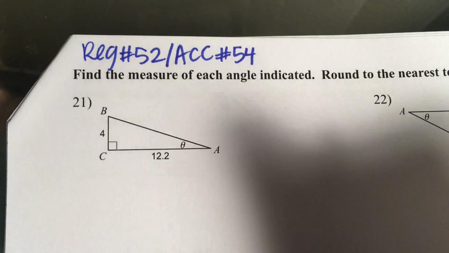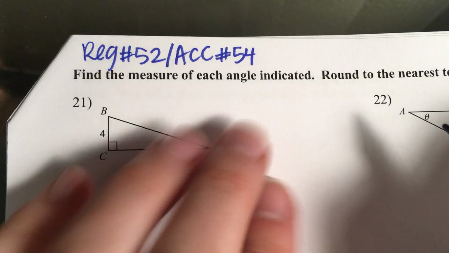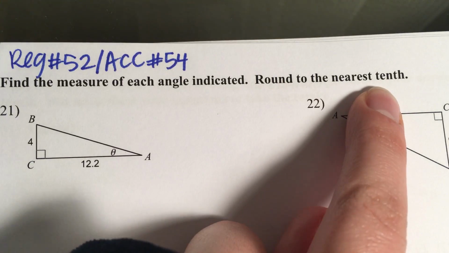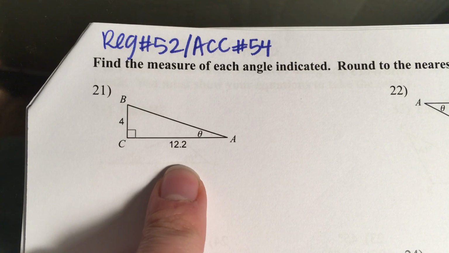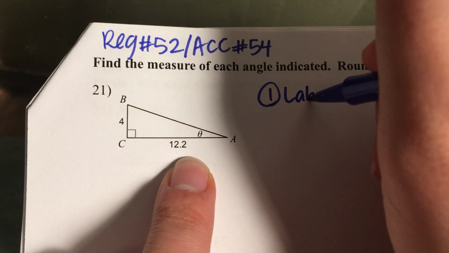All right, we're here for a regular 52 and ACC 54. So we're using SOH-CAH-TOA. Find the measure of each angle indicated, rounded to the nearest tenth. So tenth is 1 decimal place. So here we have everything listed for us. Our first step is going to be to label.